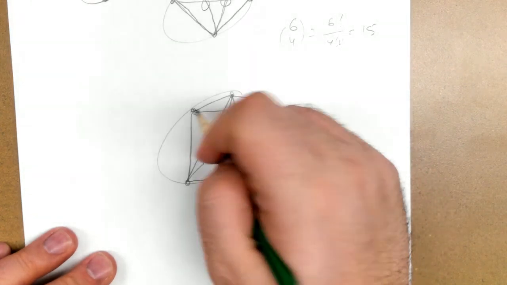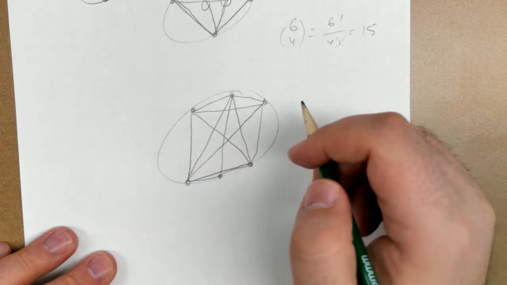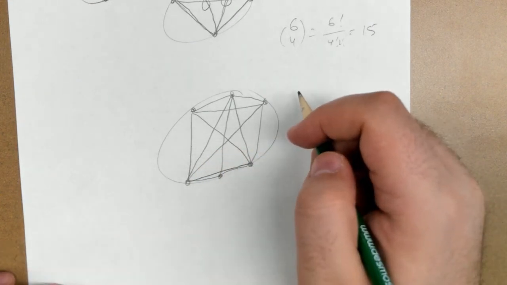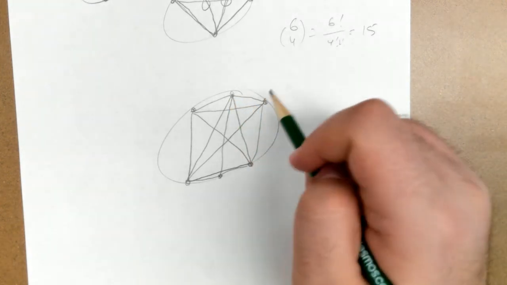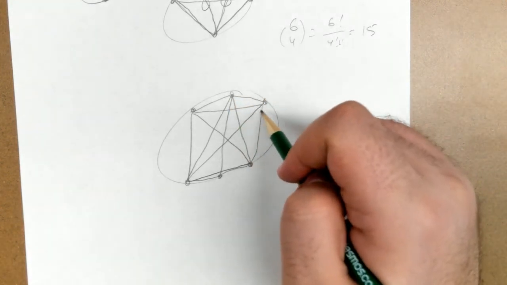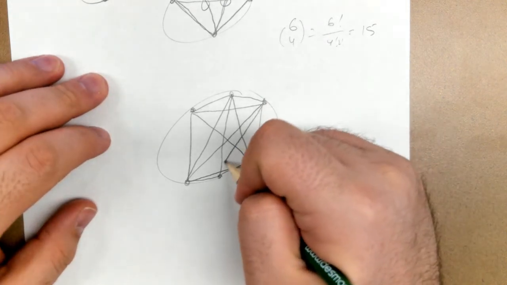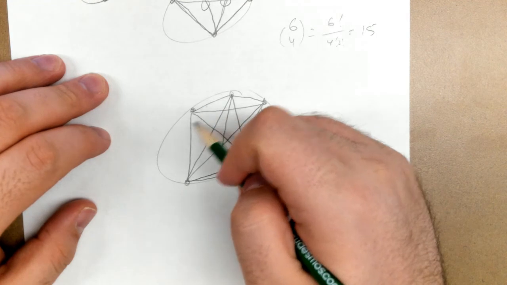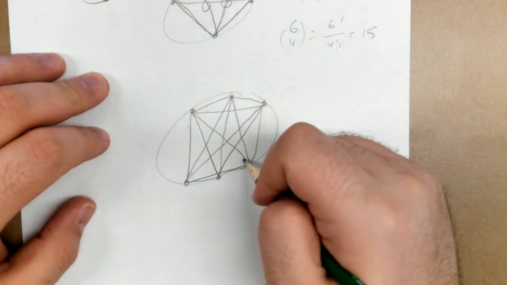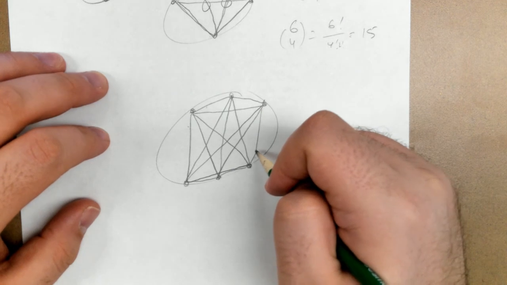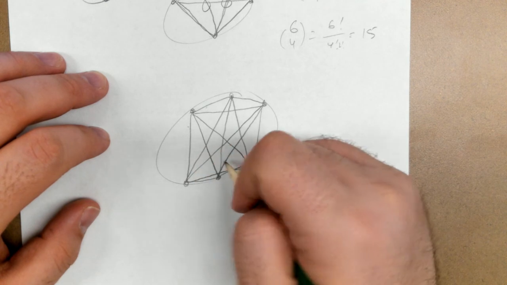I'm going to go straight across. This needs to go straight across. So each of these should have 5 things coming off of it, right? 1, 2, 3, 4. So this guy, I forgot 1. And this guy I also forgot to go down there. There's technically 2 down here. I just can't draw very well.